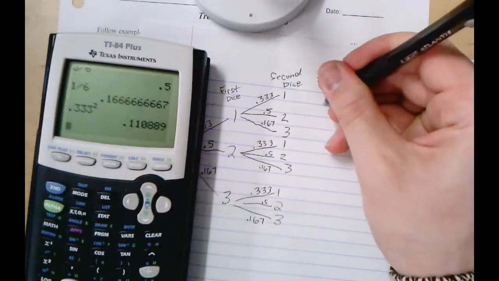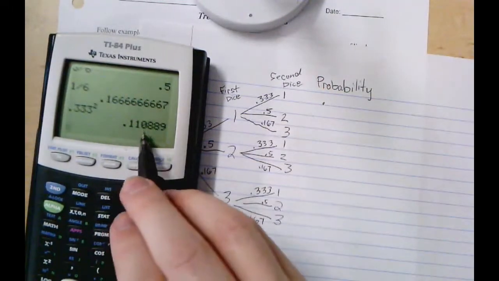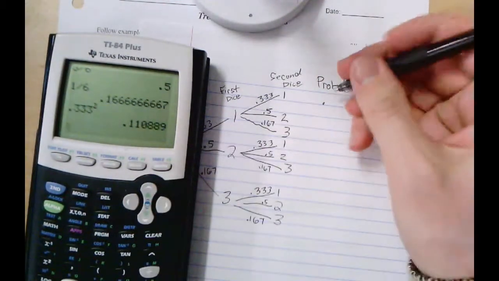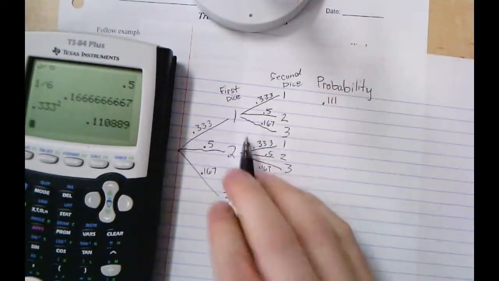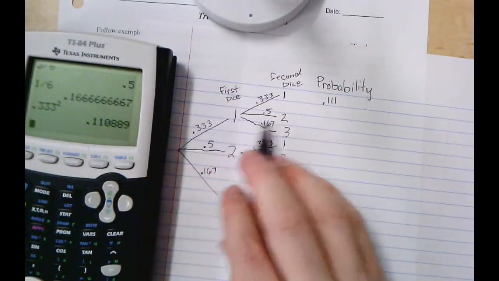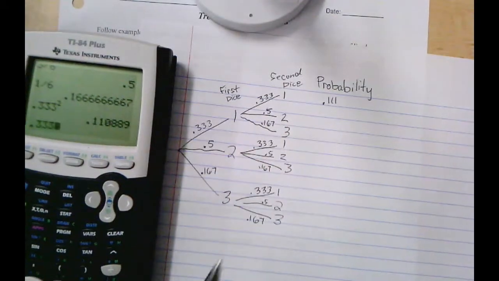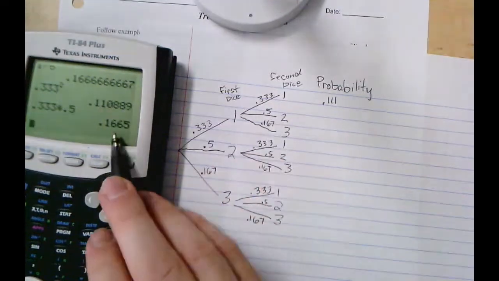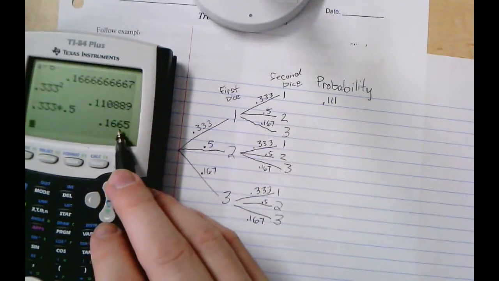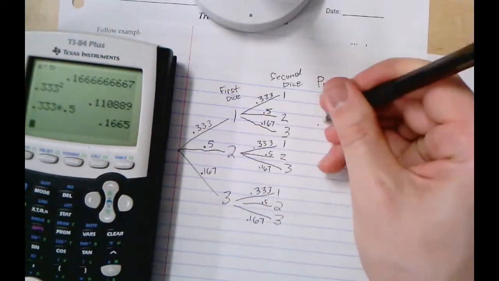0.1108, three significant figures. I'll go 0.11. That's going to round up to a 1. Probability of getting a 1 and then a 2, 0.333 times 0.5. 0.16, that 6 will round up, so 0.167.